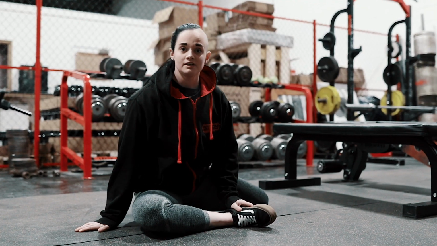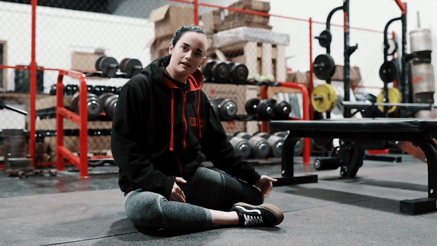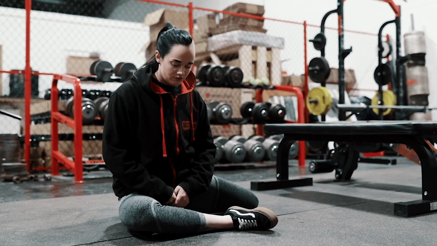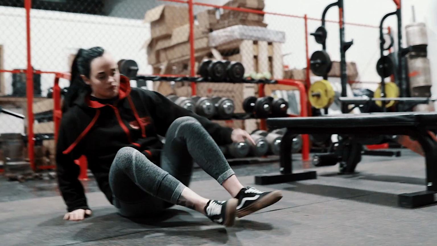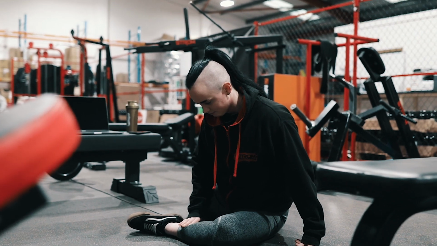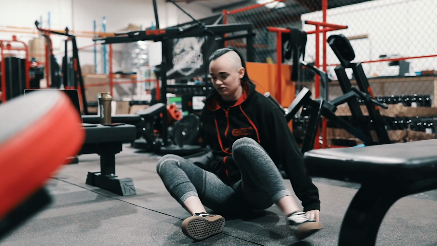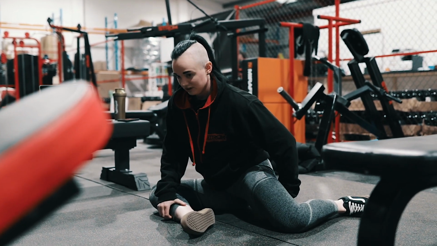So the hip 90-90 is this leg 90 degrees, that leg 90 degrees, and you hold it, and then you swap around 90-90. And I can feel this side is a lot stiffer, so I do struggle to get into the position, whereas this is a lot easier.